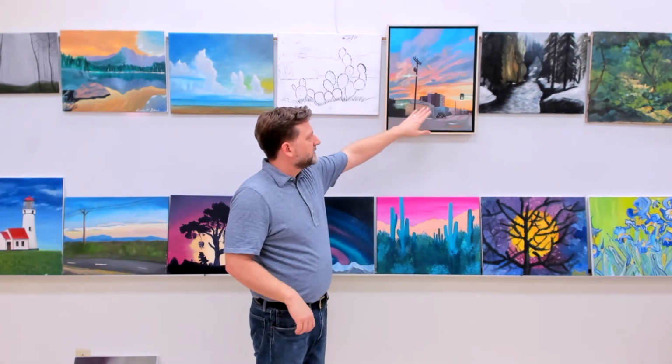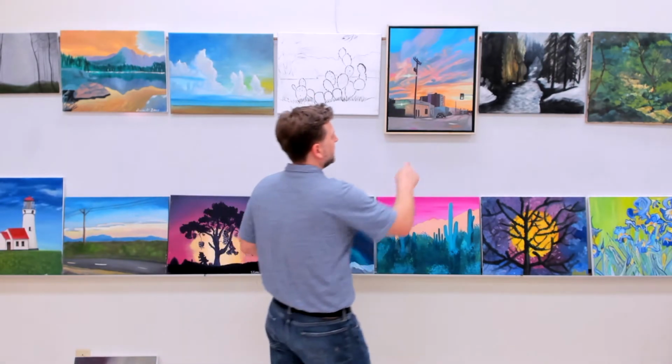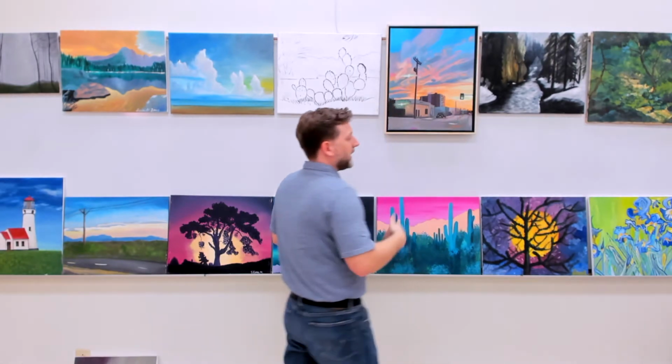You can see that a lot of the edges are not crisp and clean, which is fine because you're just giving an impression of that. But as you're painting, you can go back in and clean up shapes by just altering the colors that you have behind it. Start with a great source image.